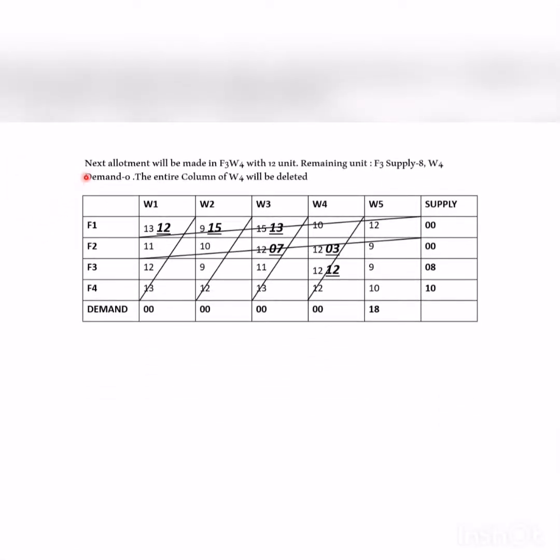After that, we focus on allotment for F3 and W4 with the 12 units which we take from the demand side. And after that, the remaining unit for the F3 supply will be 8 and the W4 demand will be 0. So we can delete the entire column of W4.